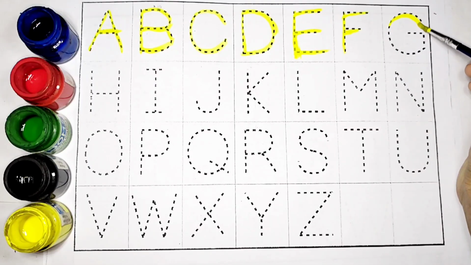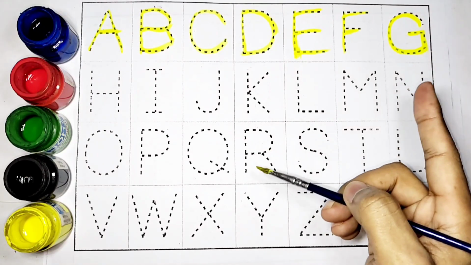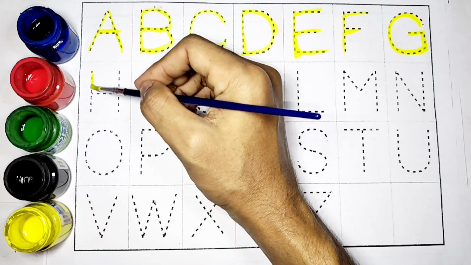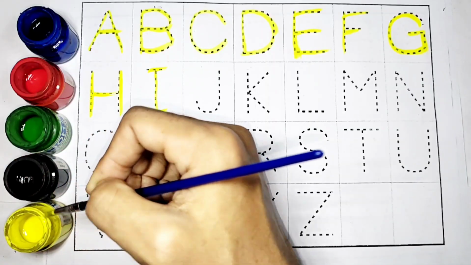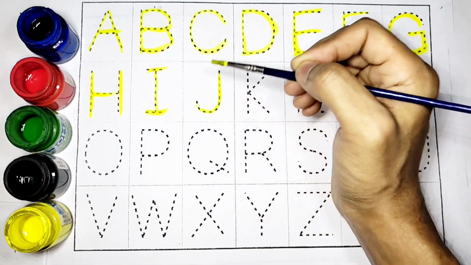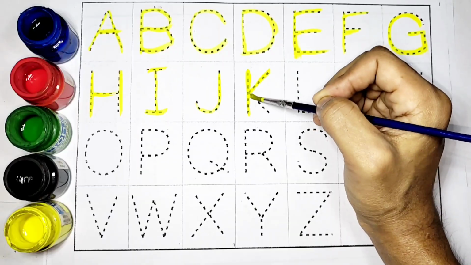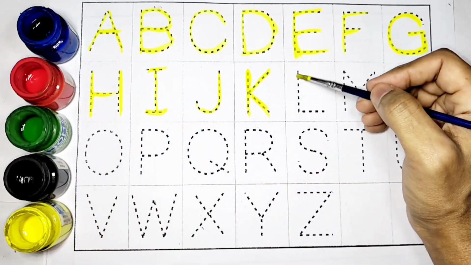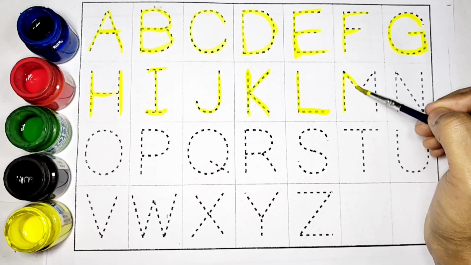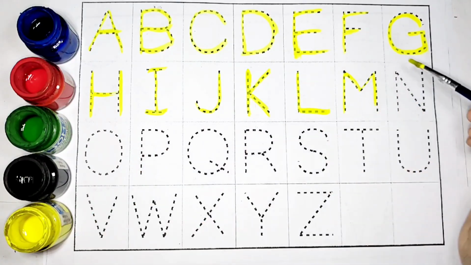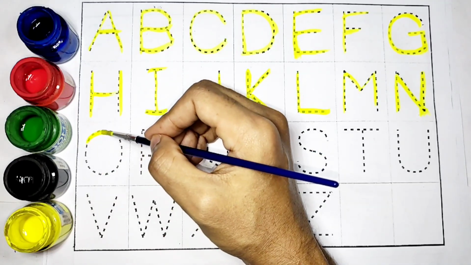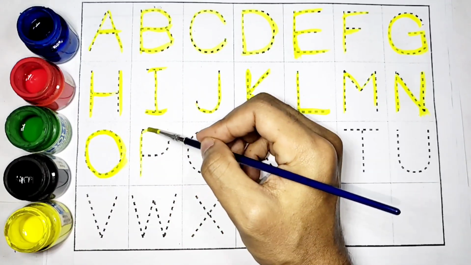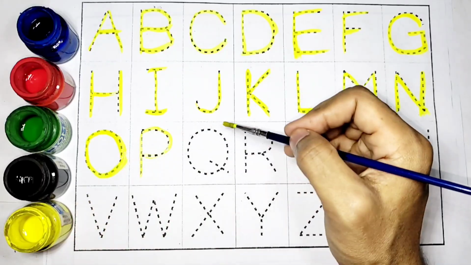And the next one is G for God. Kids, the next one is H for hand. And the next one is I for ice, I for ice cream. And the next one is J for joker. K for kite. And the next one is L for lemon. M for moon, M for mango. And the next one is N for nose, N for nest. Kids, the next one is O for octopus. The next one is P. And the next one is Q. Q for Queen.